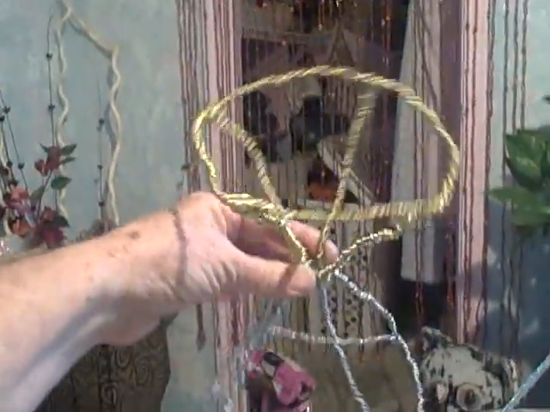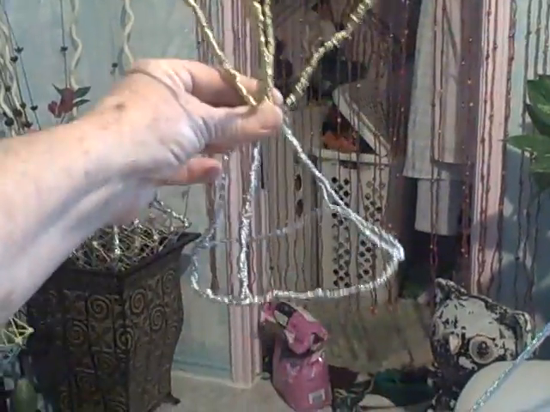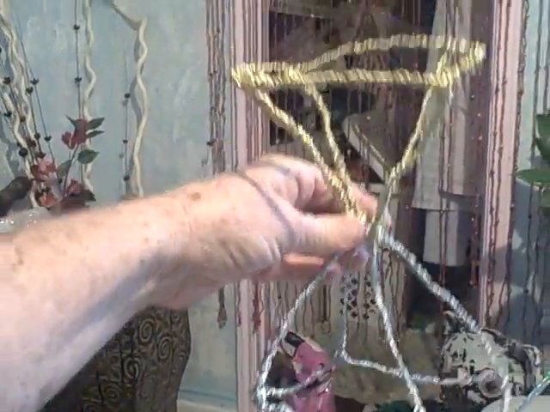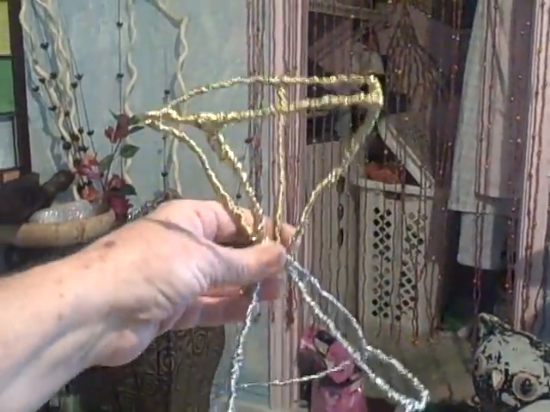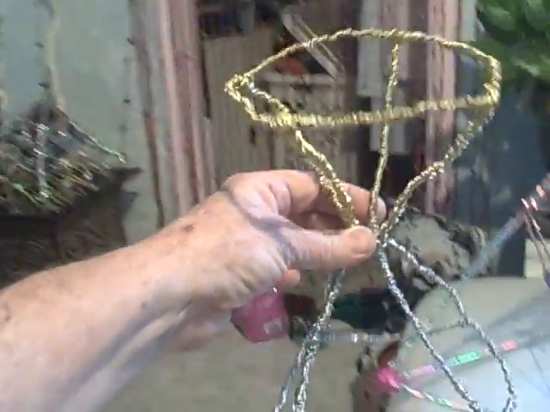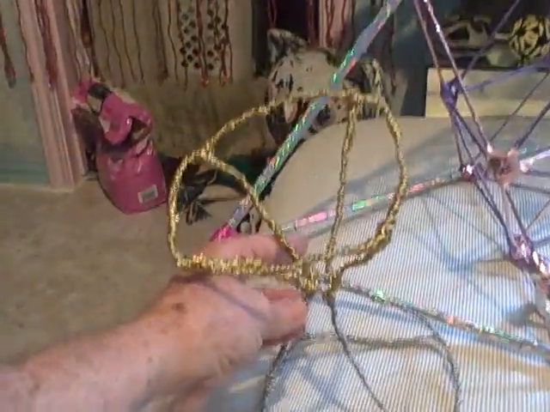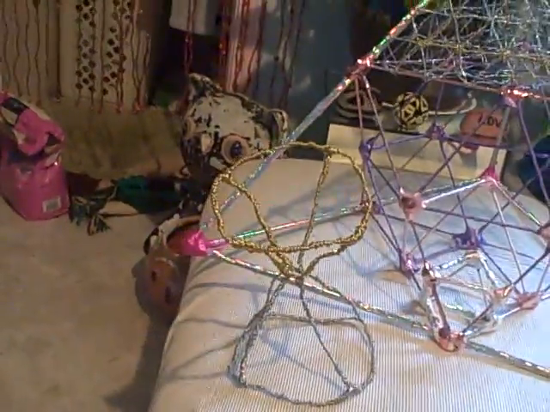But anyway, this is something I just came up with on my own. Don't know what it means. If it means what I think it does, I don't know. But it just looked like a cup to me, and a chalice. So that's what I call it.